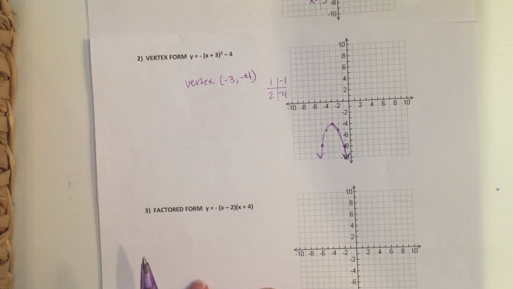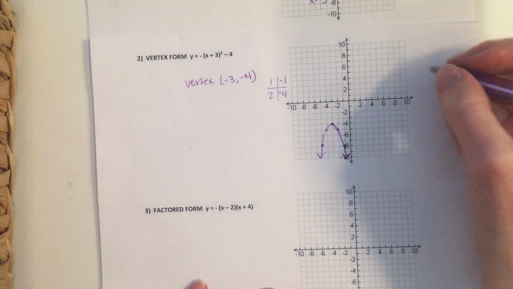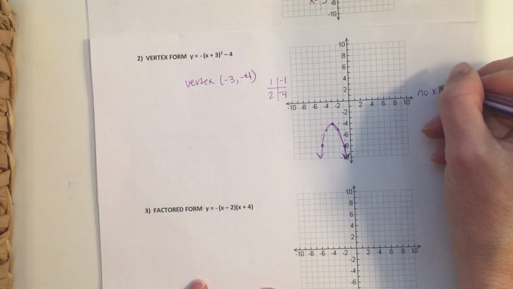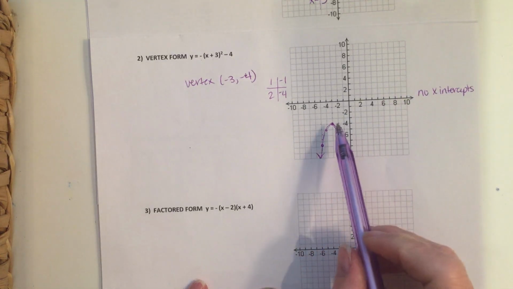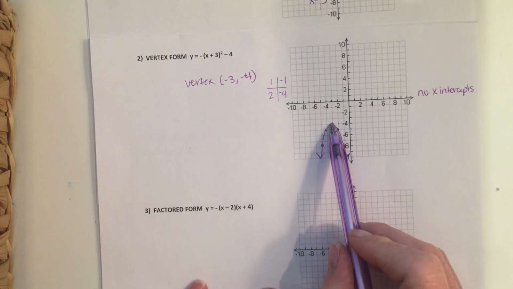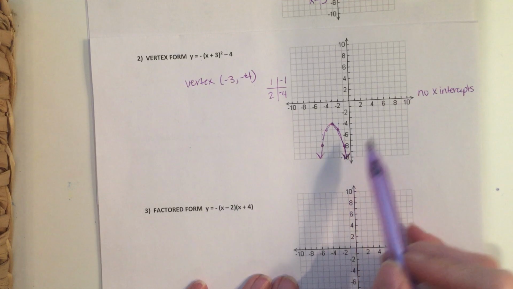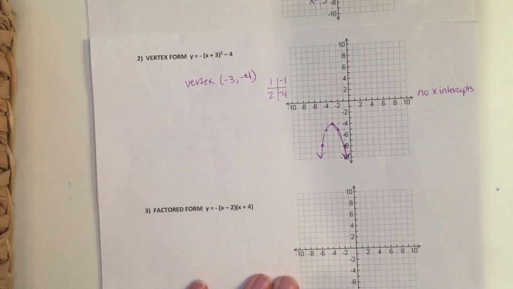And this parabola is showing you something we haven't seen a lot yet. So in this graph, there are no x-intercepts. This does happen. It happens when my vertex is below the x-axis and my parabola faces down, or my vertex is above the x-axis and my parabola faces up. So this is an example of something we'll be looking into a little bit closer later.